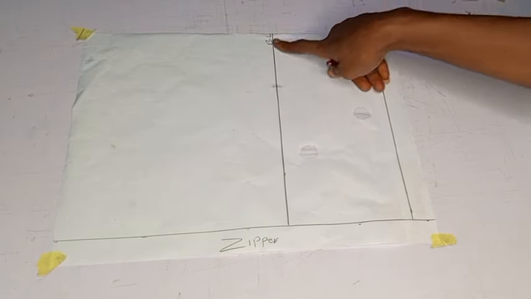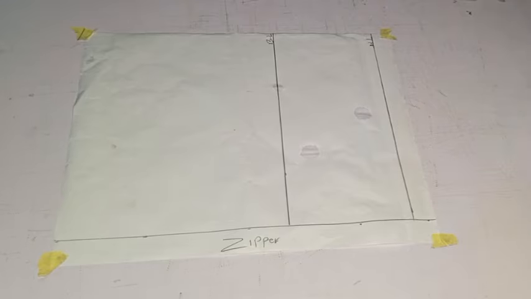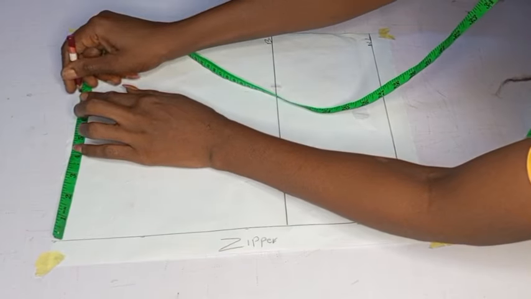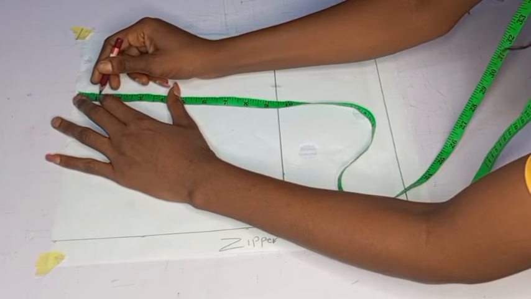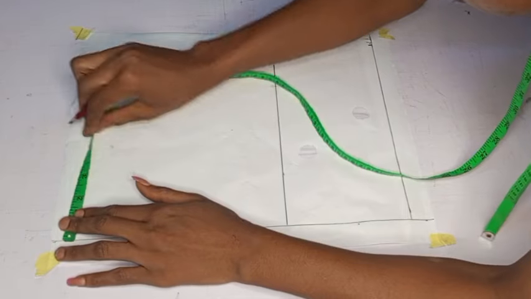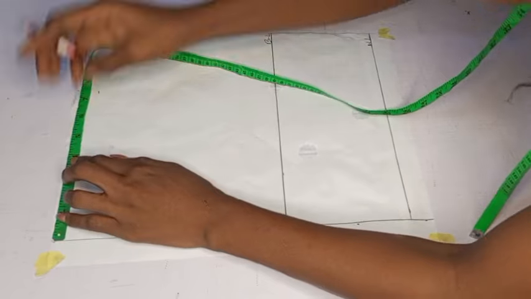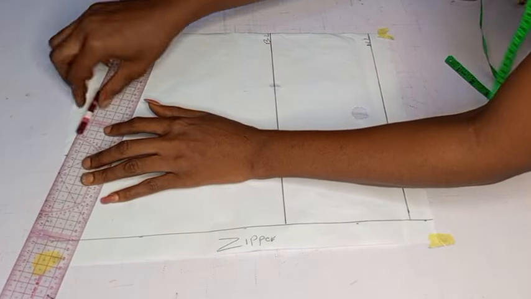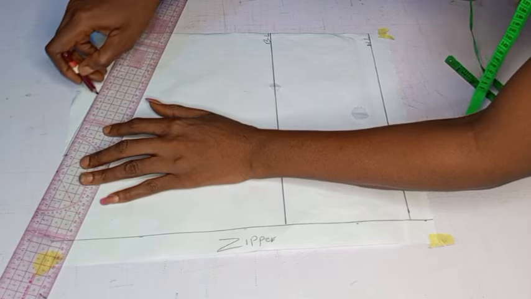So for the back pattern, I have my zipper allowance of 1 inch, my bust line, and my waistline. So I'm going to come to the shoulder line, divide my shoulder by 2 here. I'll come down by 1 inch for my shoulder slope. I'll come here to mark my neck width of 4 inches. The back neck width and the front must be the same. Alright. I'll connect from the shoulder slope all the way to that point this way.